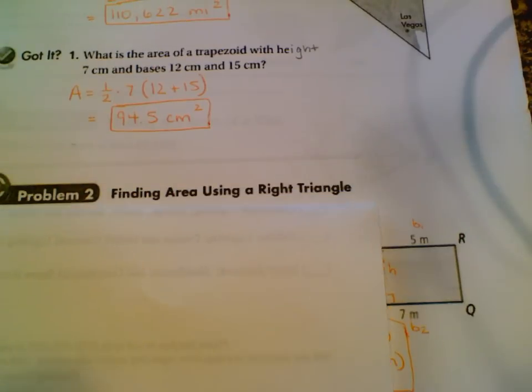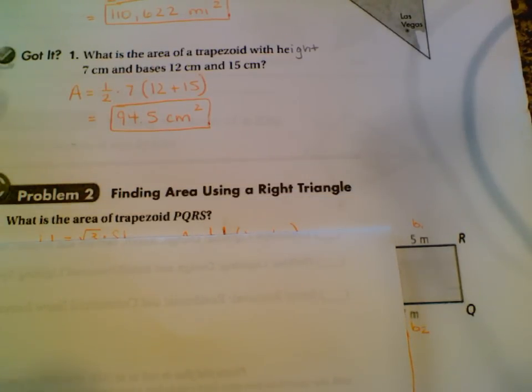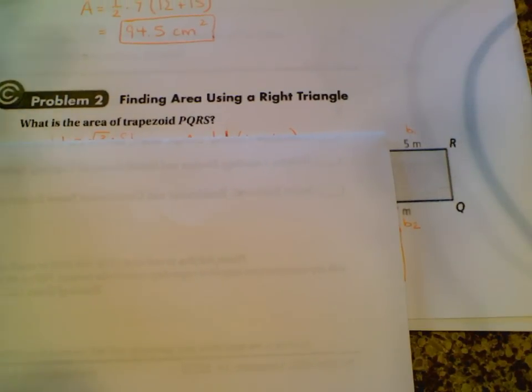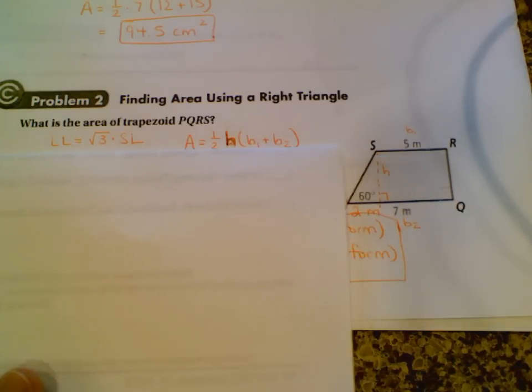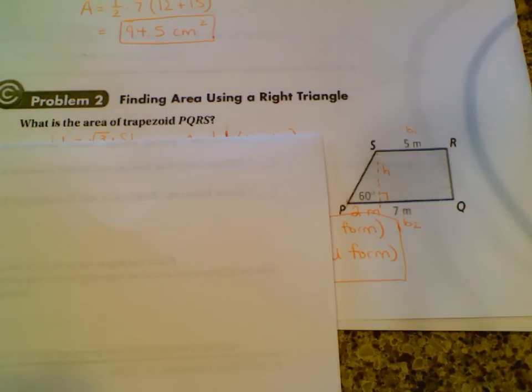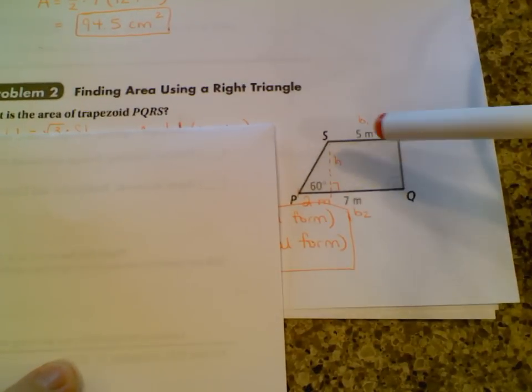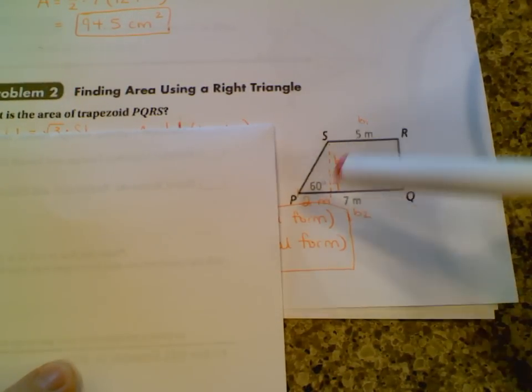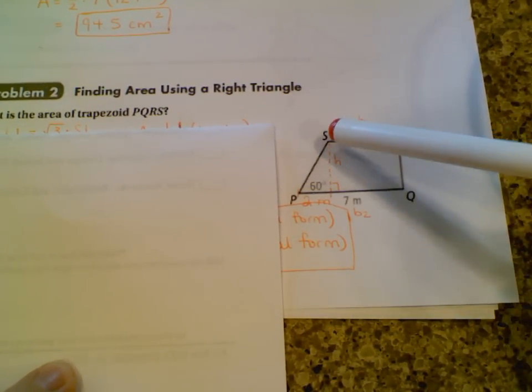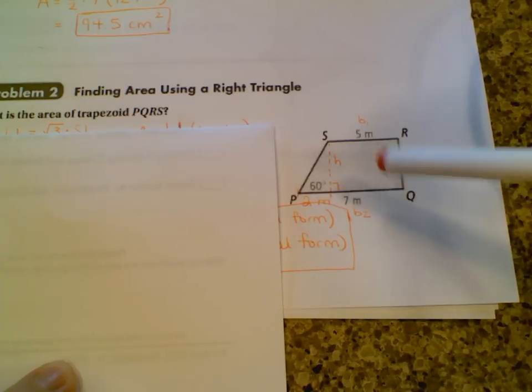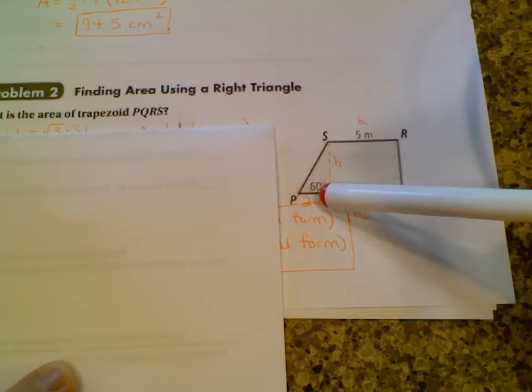Okay, those aren't too bad. When it's pretty straightforward that they give you everything, not too bad. The next problem is they may not be giving you the height. So here is my picture, and it's asking me to find the area, but I have this base, which is 5. I also have this base, which is 7, but notice they did not give me the height. So I just drew in the height over here.